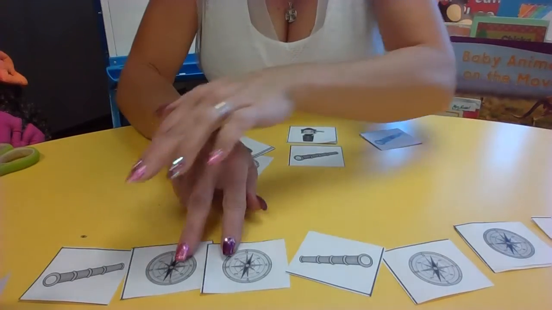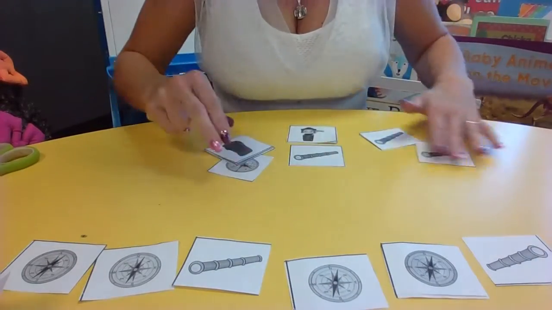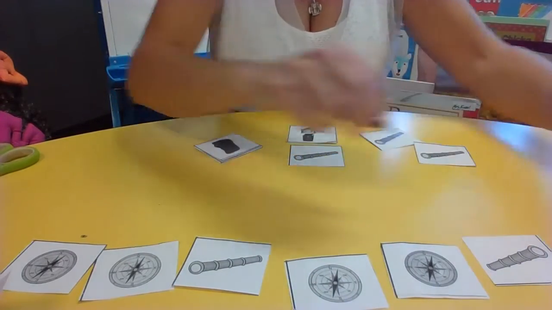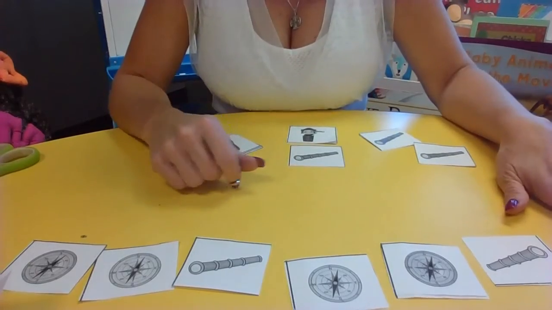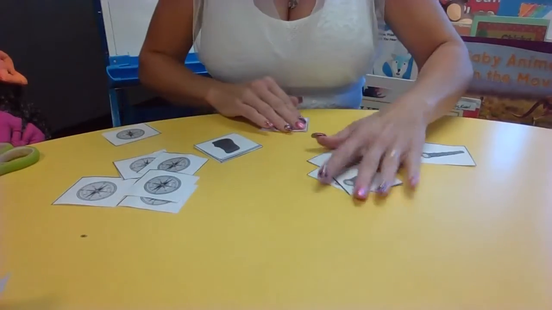Could you go something like this? Compass, compass, telescope. Compass, compass, telescope. And then this would be compass. Yeah, and then another compass. What about something like this? Let me put these back here.